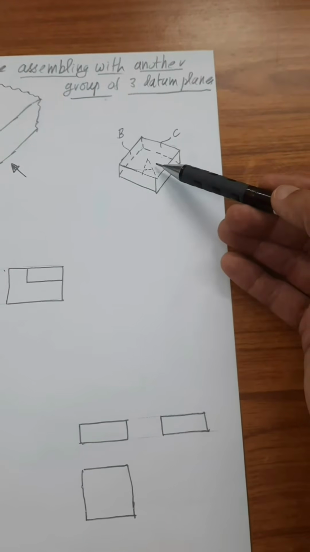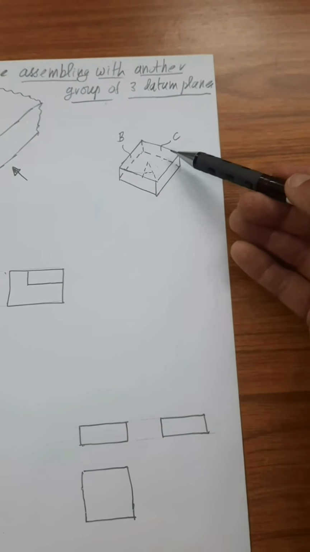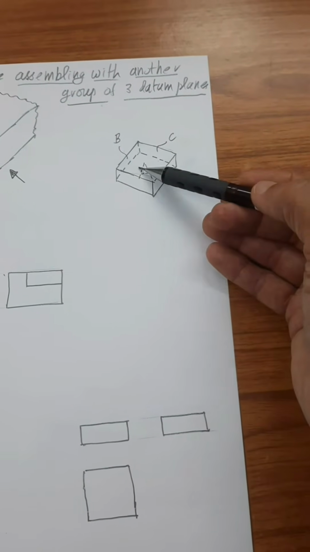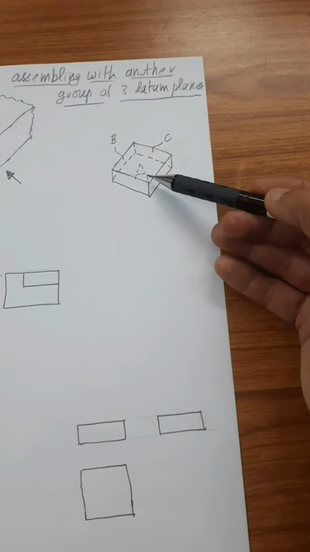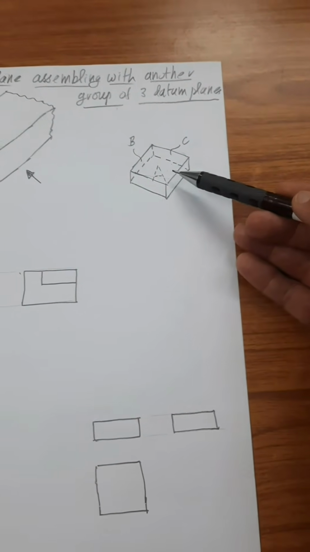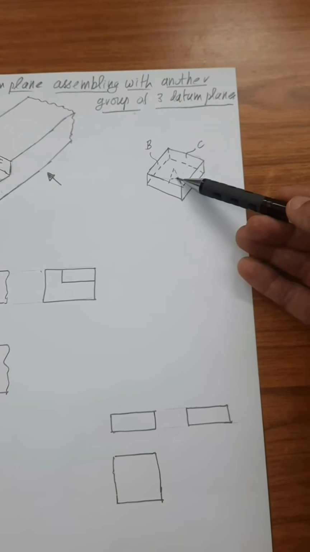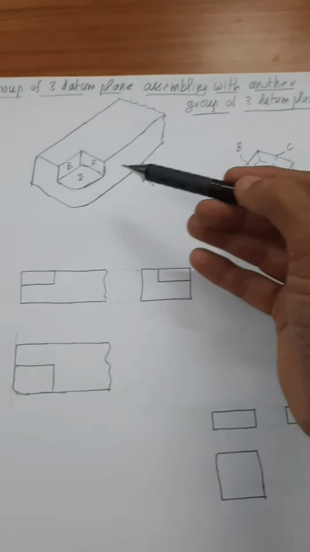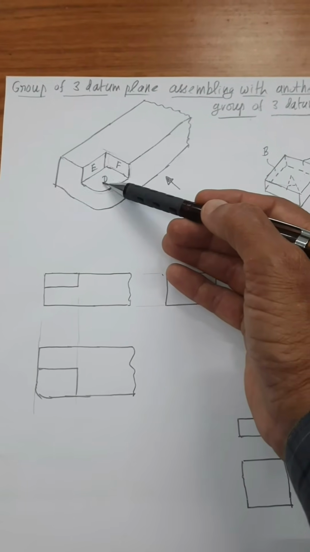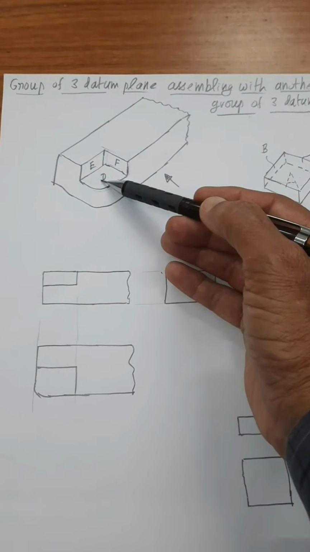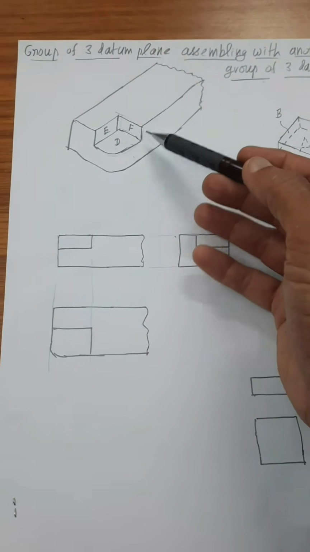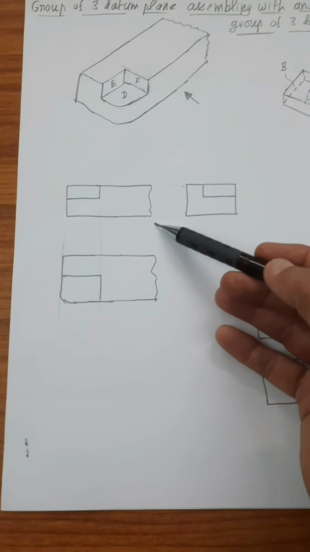The bottom surface of the insert is A, and C is perpendicular to A, and B is also perpendicular to A, and A, B, C are another group of 3 mutually perpendicular datum planes. So this group of 3 datum planes is assembled with this group of 3 datum planes to arrest all the 6 DOF.